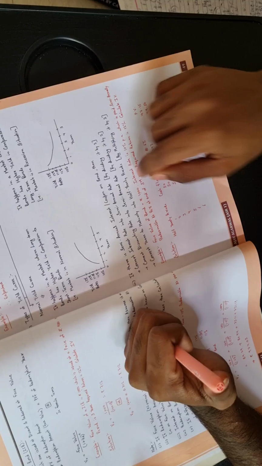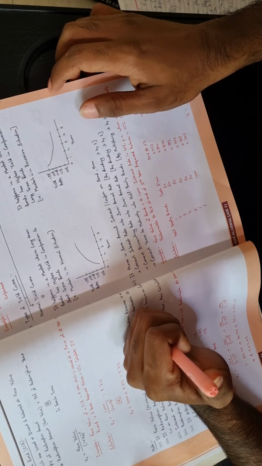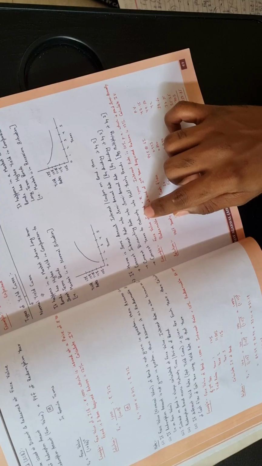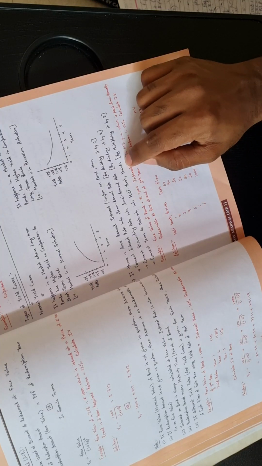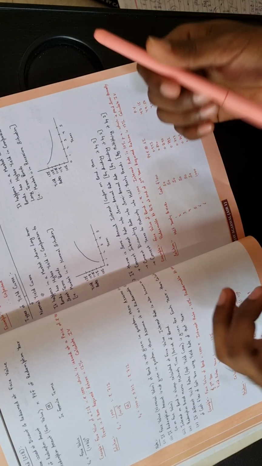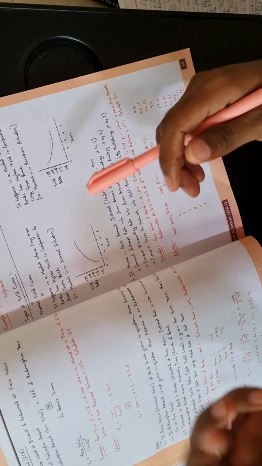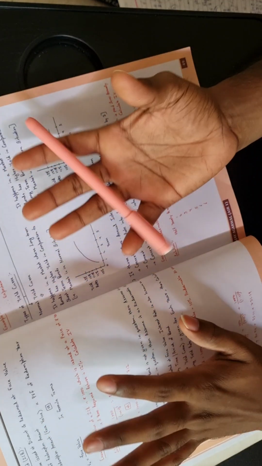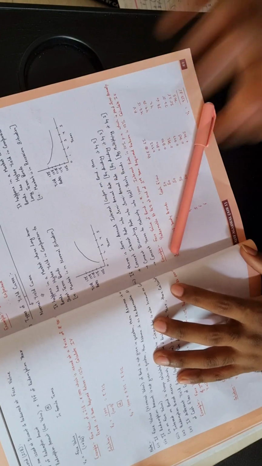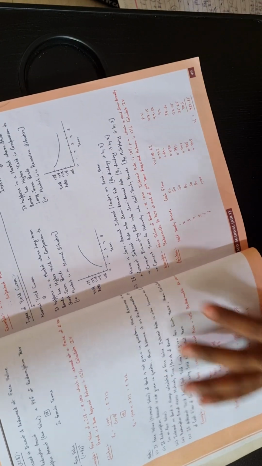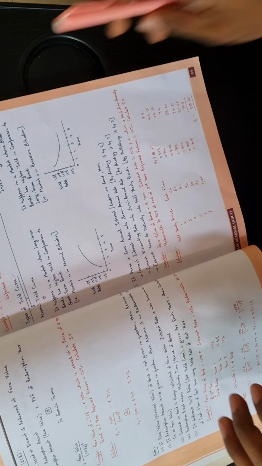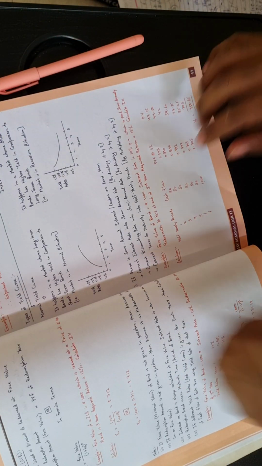Convert years to maturity into half yearly periods. If my maturity period was 5 years, I will make it 10. We'll multiply it by 2. This is the basic thing. So we'll look at an example so we can understand it better.